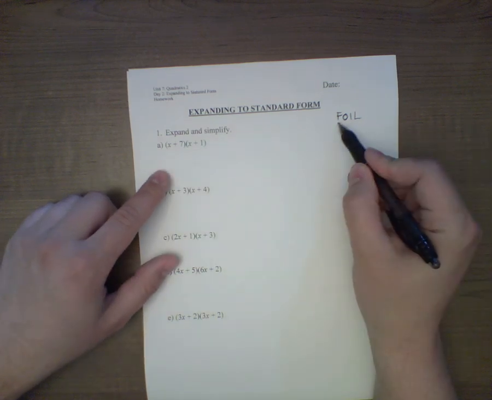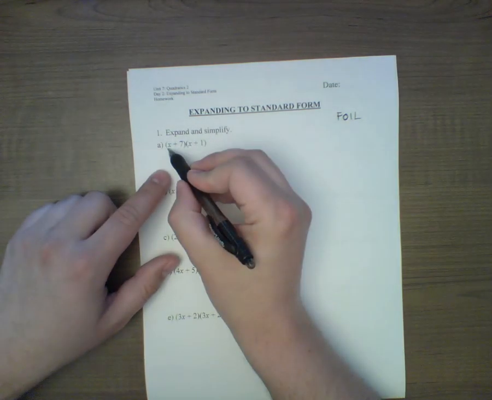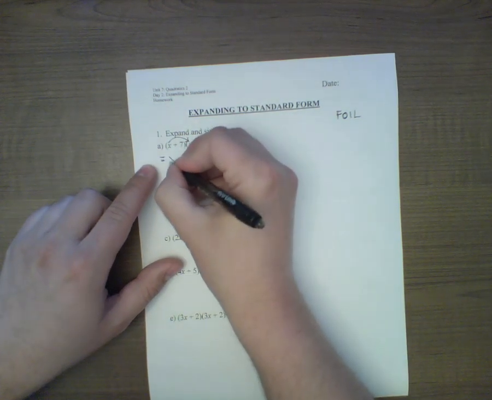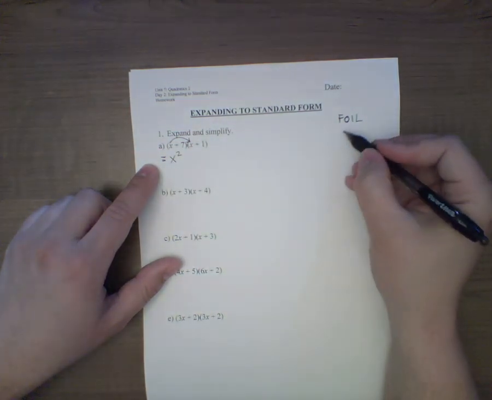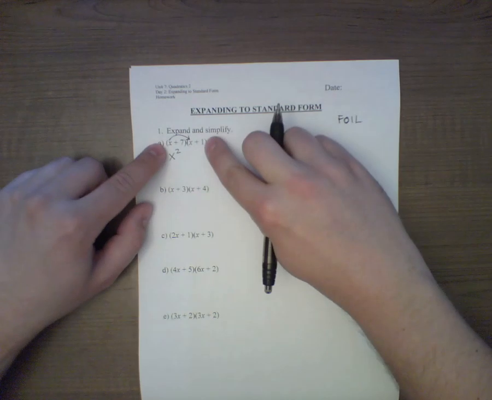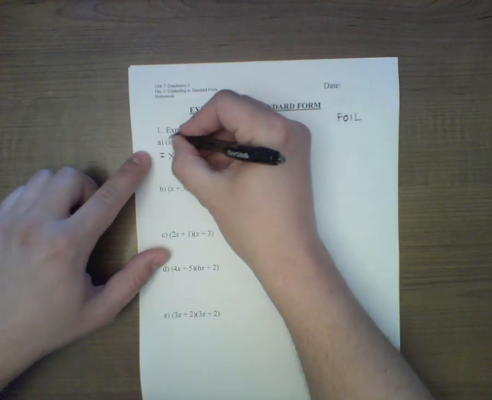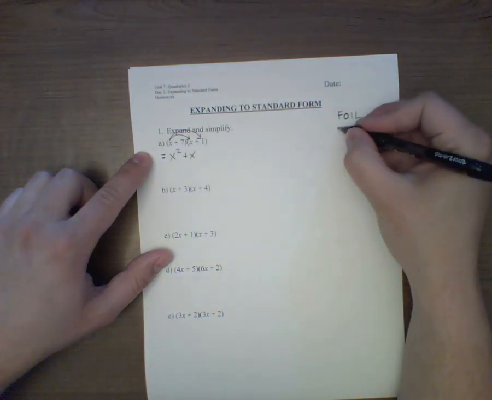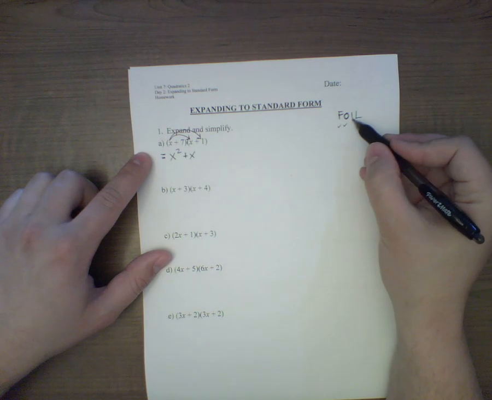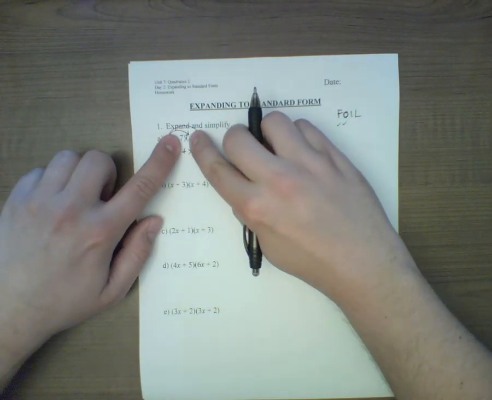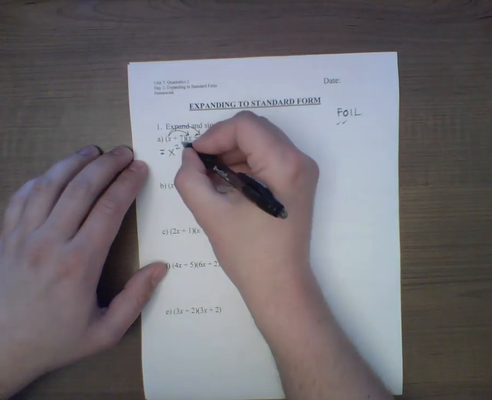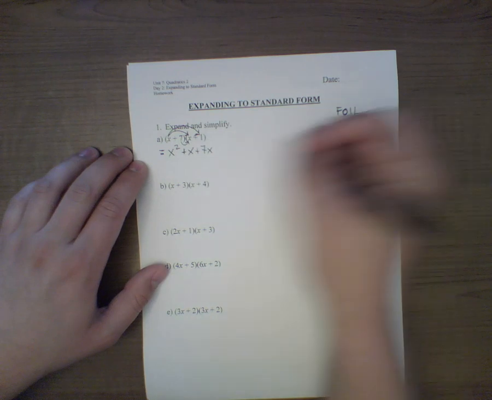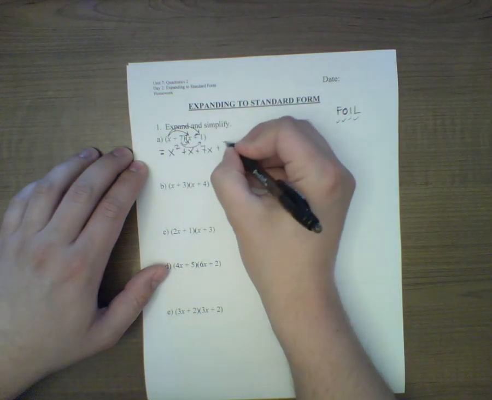We start by multiplying the first term in each bracket. So x times x gives us x squared. Next, we do the outside terms. Coming in from the outside, x and 1. x times positive 1 is positive x. We've done our first and our outside. Next, we do our inside terms. On the inside, I have 7 and x, so 7 times x is 7x. And finally, I do my last terms. 7 times positive 1 is 7.